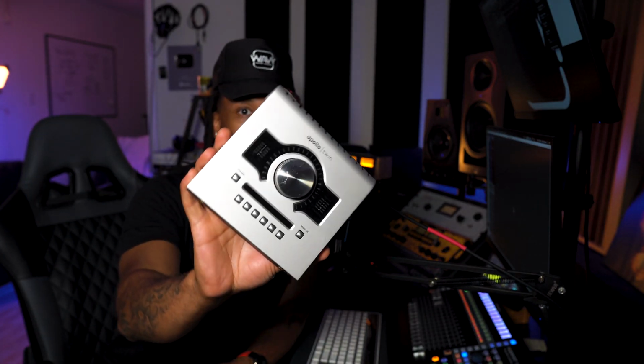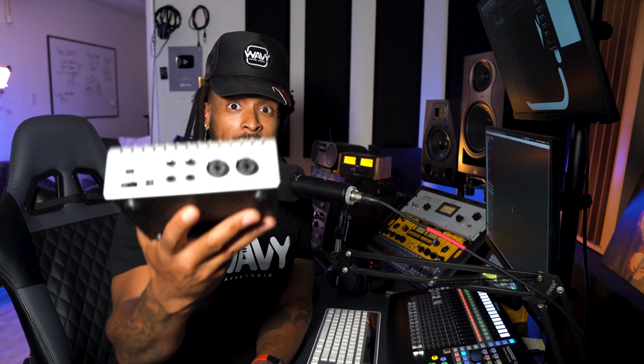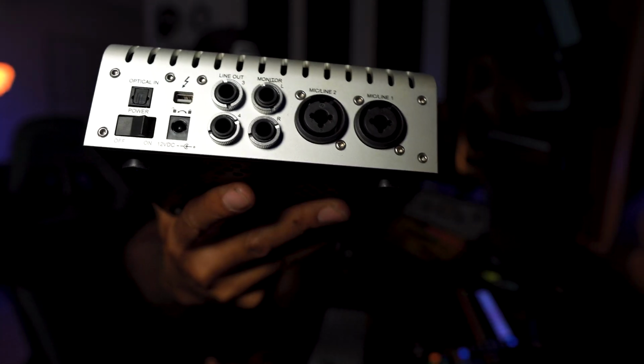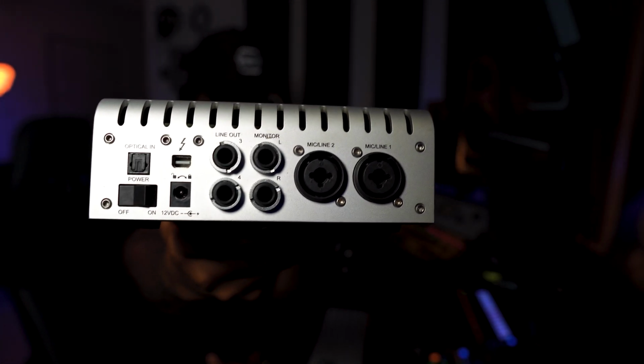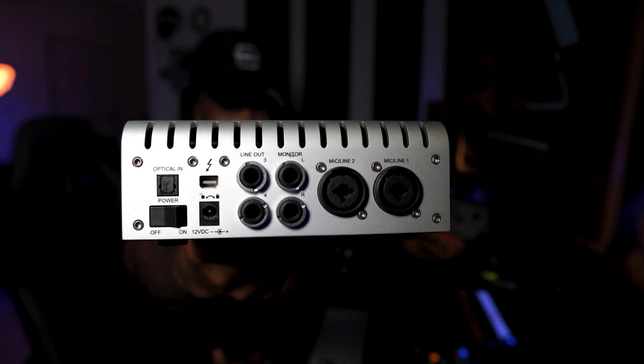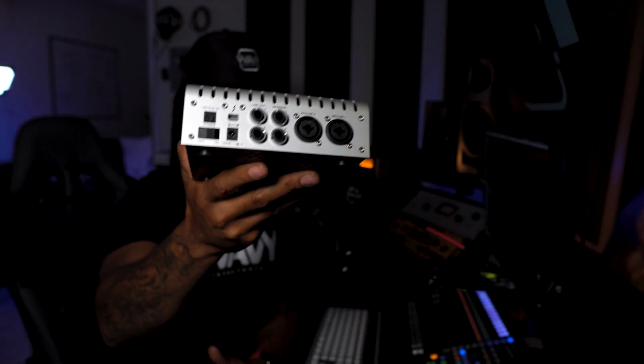Now, this is an audio interface. Doesn't matter if you don't have the same interface. They all work the same way. The job of the interface is to convert that analog signal into a digital signal that the computer can read so that you can start to record and mix your digital audio inside your DAW.